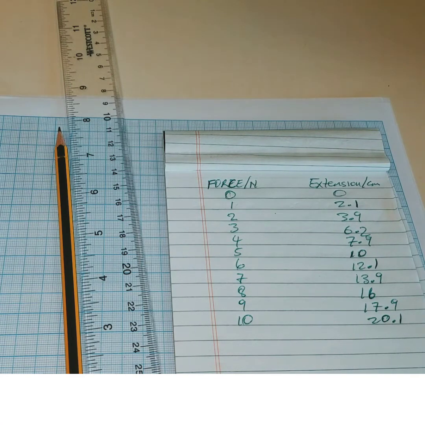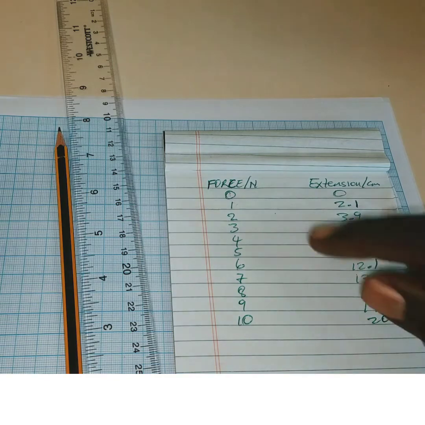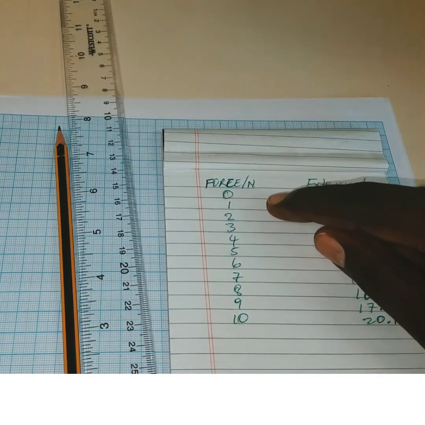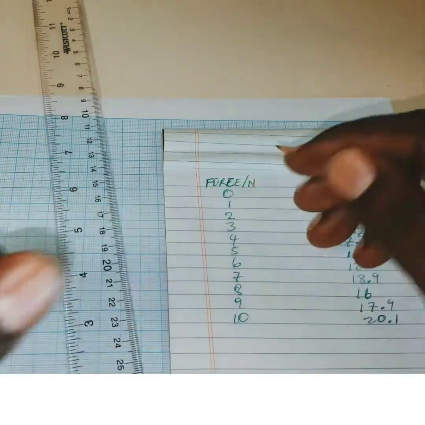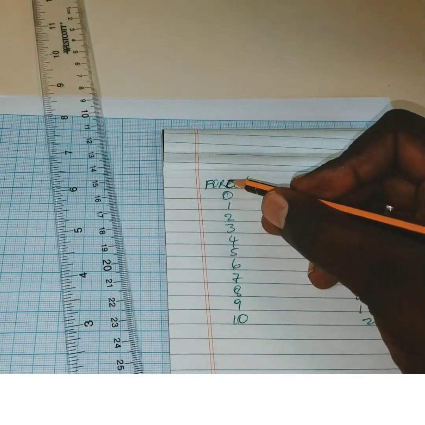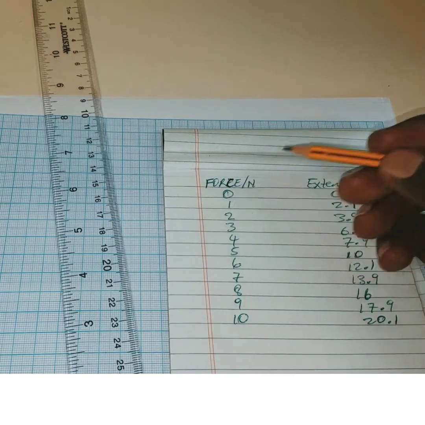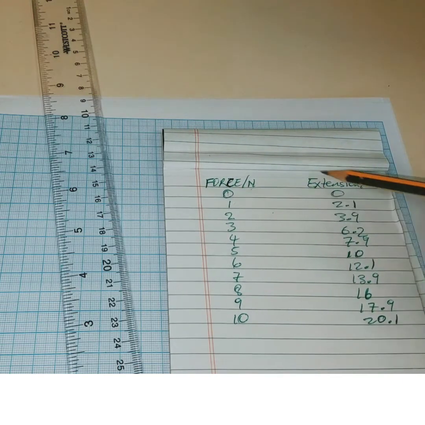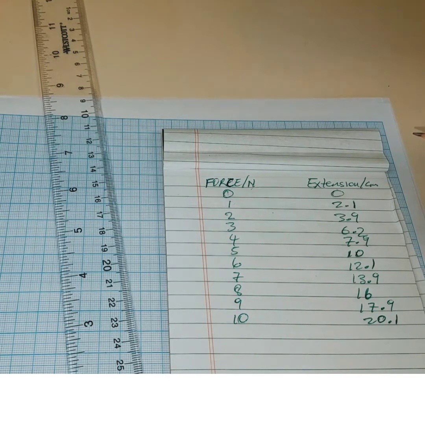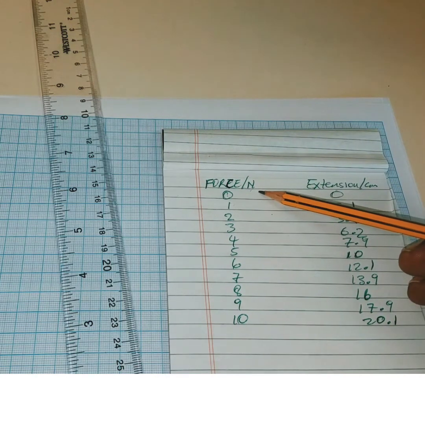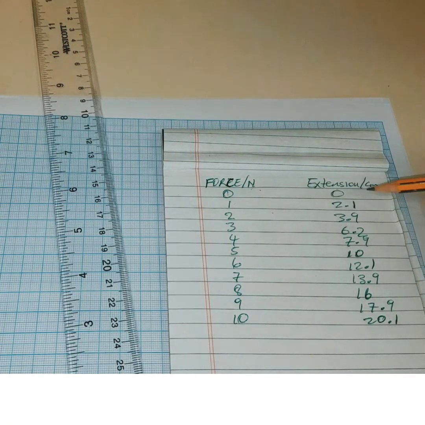Now, on the page, as you're seeing there, we're looking at the force. This is for physics now. This right here is supposed to be a C. So this is supposed to be force. Okay? So it's force in newtons. The physics people would understand that. And the extension. So basically what you have is a spring, pretty much, and you apply weights to it. You put weights on it. And of course, we measure weights in newtons. So we put some weights on it and we see how far the spring extends. That's all that we're doing here.